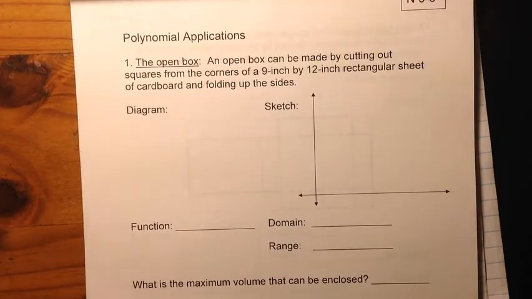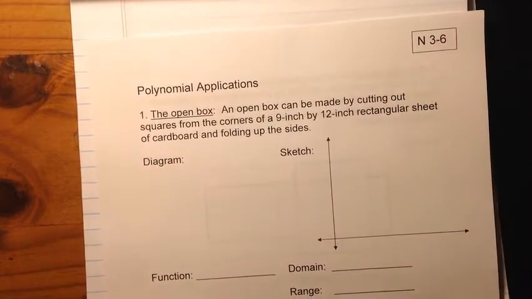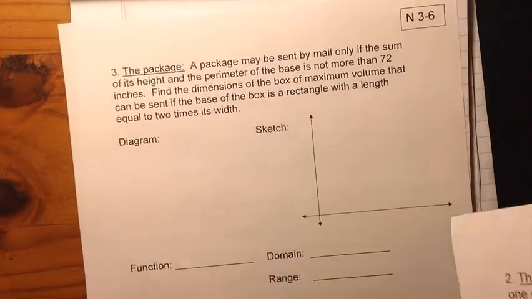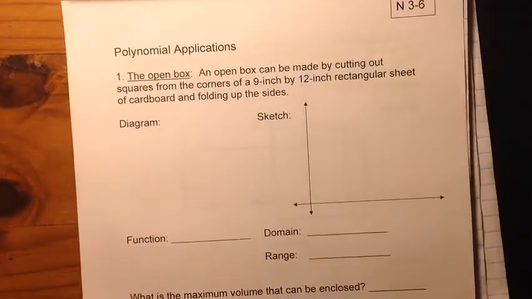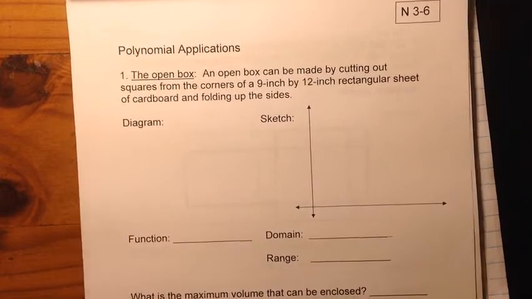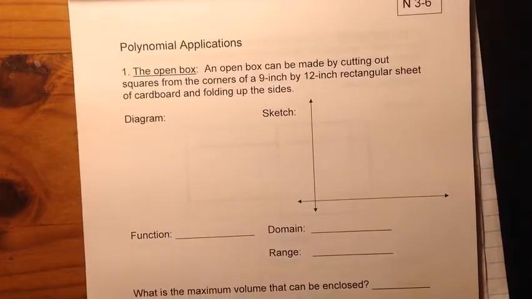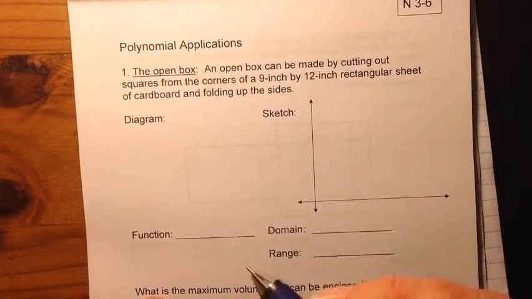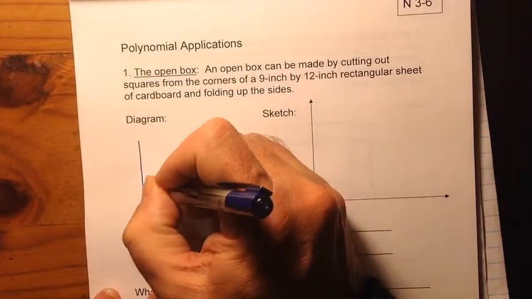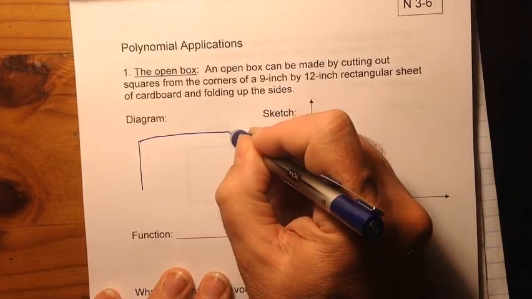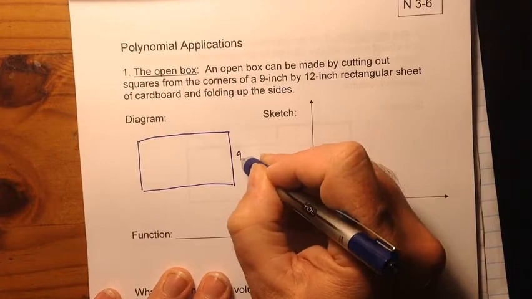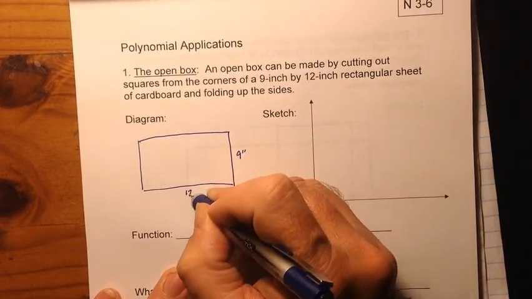Okay? So we've got three similar problems in that we're trying to maximize the volume of a package or a box or something like that. For the first one, it's the open box. An open box can be made by cutting out squares from the corners of a 9-inch by 12-inch rectangular sheet of cardboard and folding up the sides. So I have a rectangular piece of cardboard. It's 9 inches by 12 inches.